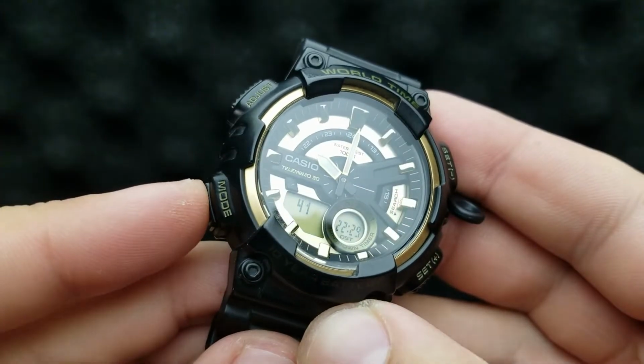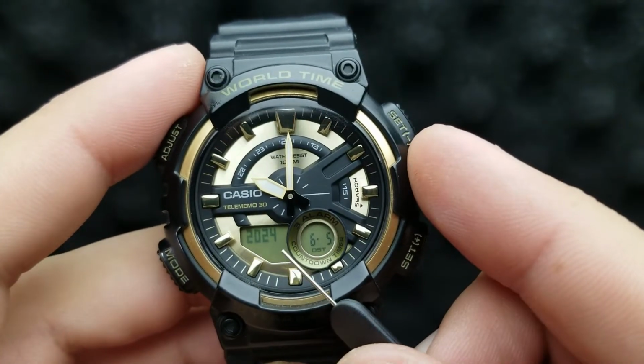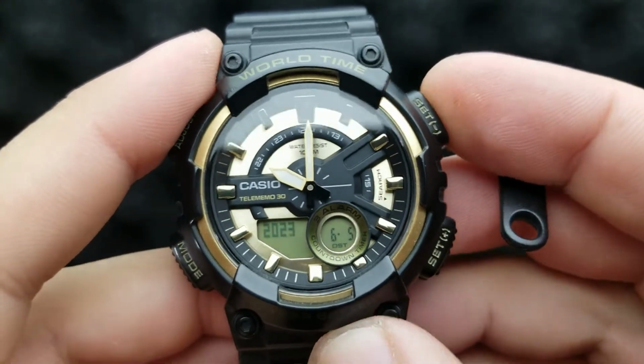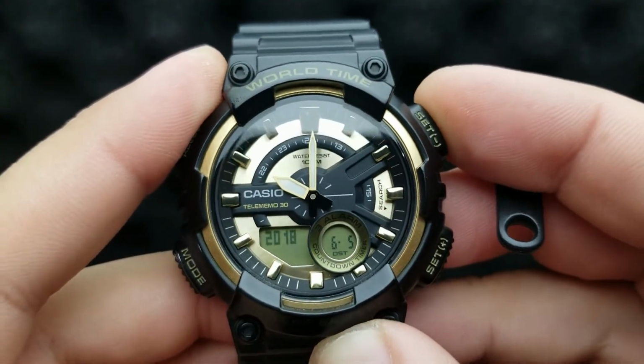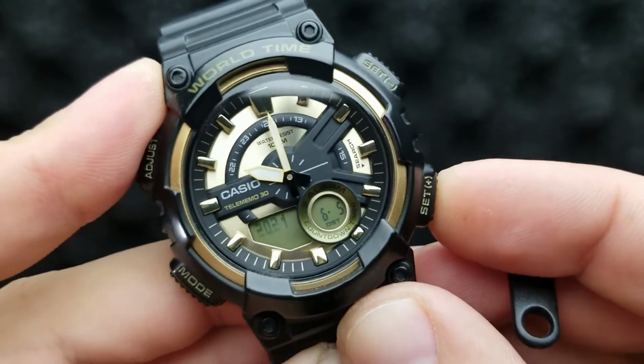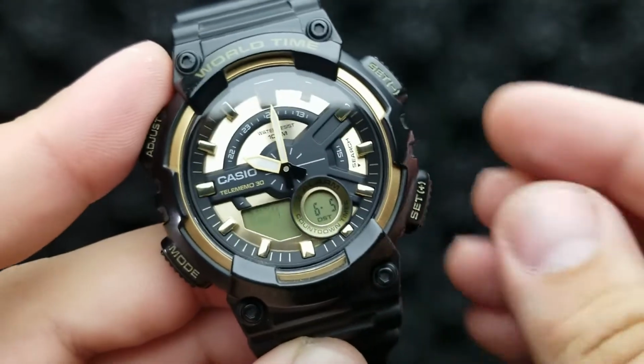Next up, press the mode button once again, and we are in the position of setting our year value. You can decrease the year value by pressing the upper right button, or increase it by pressing the lower right button until you get it to desired year value.